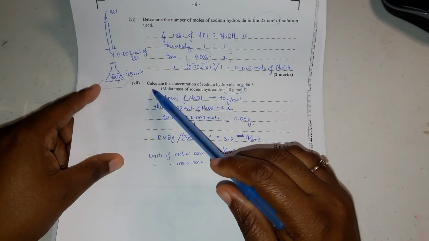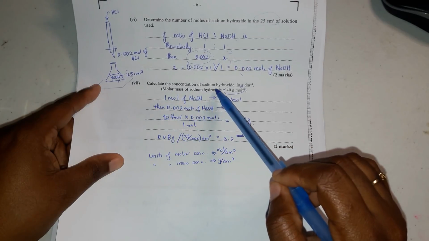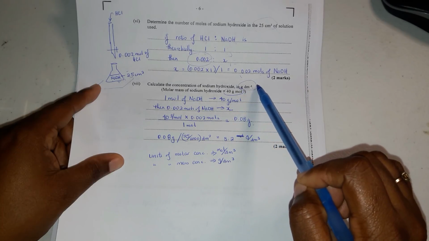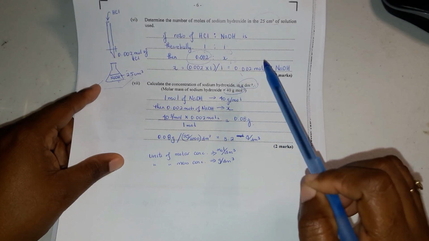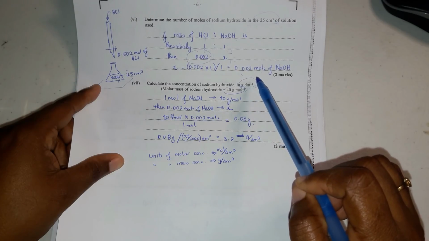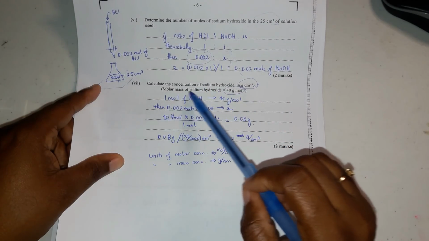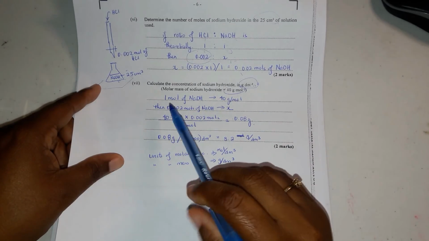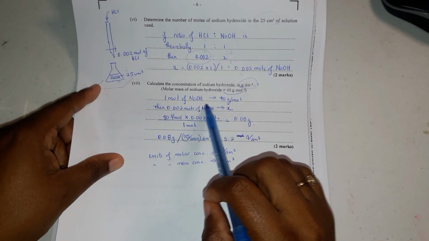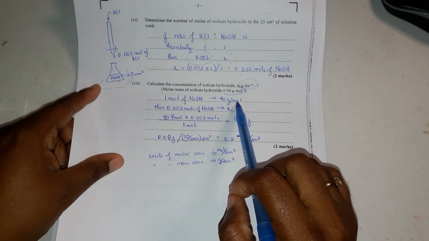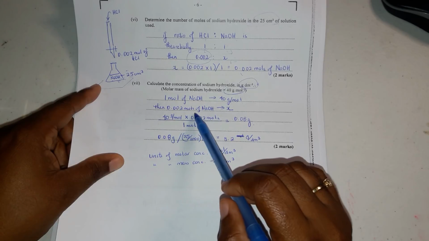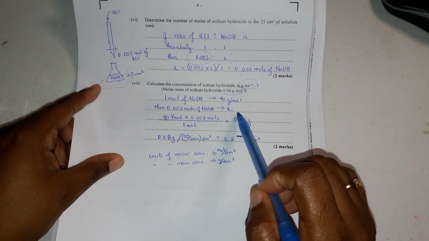So then they went on to say calculate the concentration of sodium hydroxide in grams per dm cube. So they want us to convert from molar concentration to mass concentration. They gave us the molar mass of sodium hydroxide. So we equate it and say if 1 mole of sodium hydroxide has a mass of 40 grams per mole, then 0.002 moles of NaOH is equal to X.